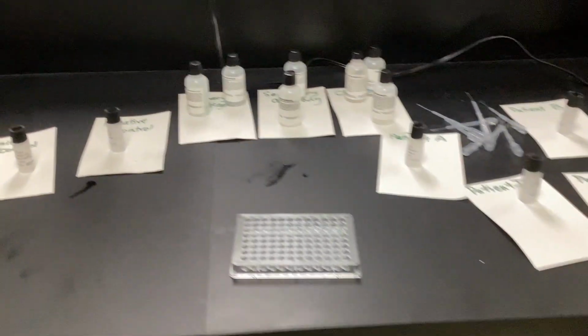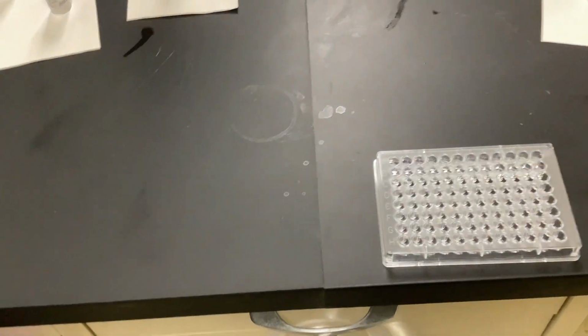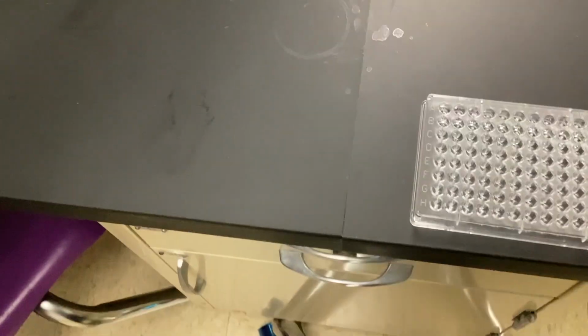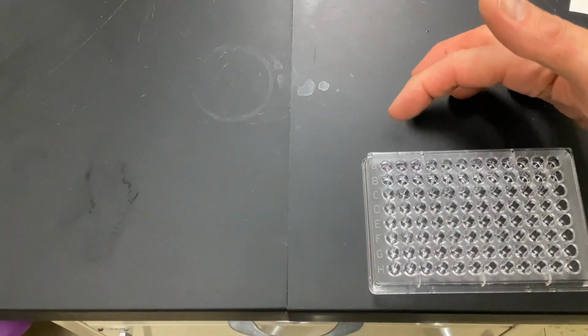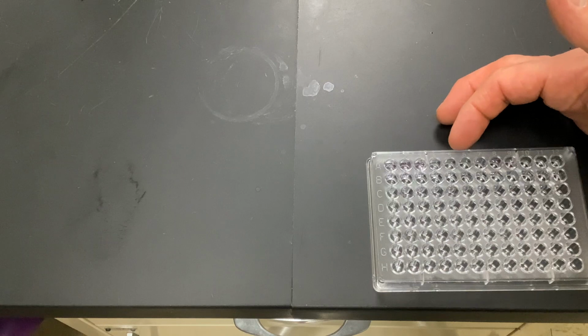That should be our positive. You bring that in here. All right, so this should be our positive right here. Oh, that was our control. Yeah, so that's our control. So this should be the negative control.